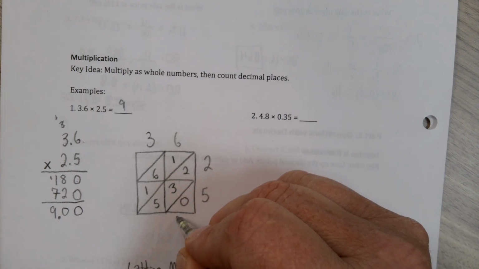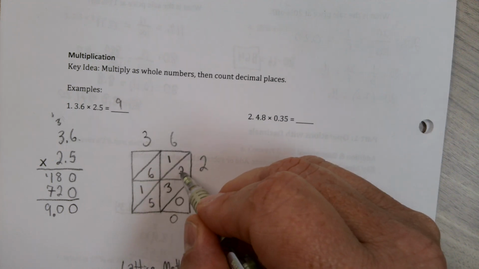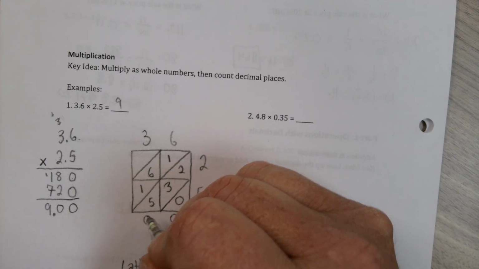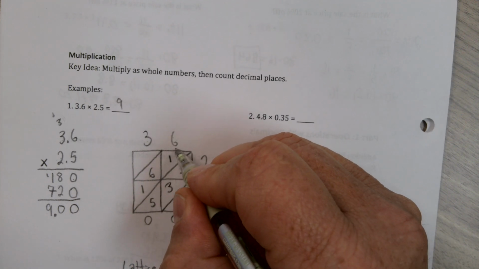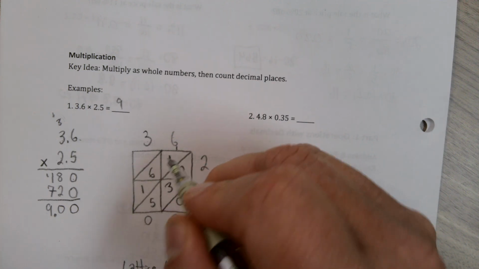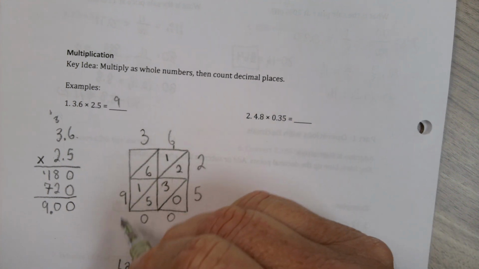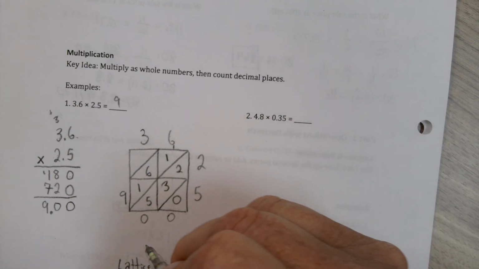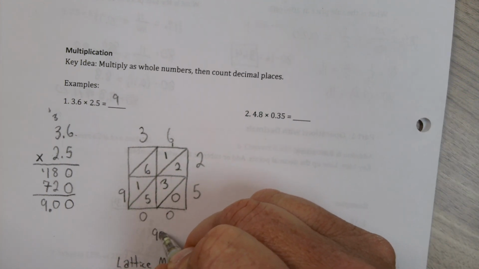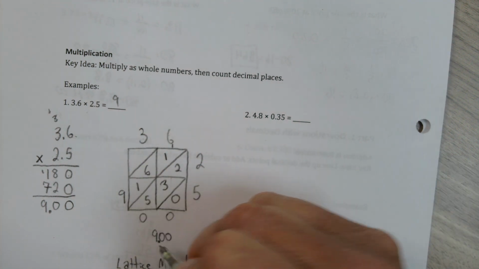So 0 just becomes a 0. I'm going to add these three things, 5, 6, 7, 8, 9, 10. So I put a 0 here. As the 10, I do have to carry that 1, so I'm going to put it up here. Then we have 6, 7, 8, 9. So notice how we counted that 1 here. And now we have our 900, right? And then we can look back at our original problem, say there were 2 decimals, so it is a 0.9.